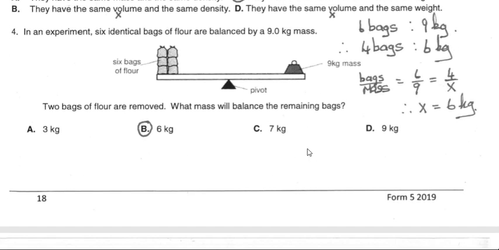Question 4. In an experiment, 6 identical bags of flour are balanced by a 9 kilogram mass. Again, these are the same distance away from the pivot, we can assume here. 2 bags of flour are removed. What mass will balance the remaining bags? So first of all, we've got to say, well, 6 bags is 9 kilograms. Therefore, 4 bags is 6 kilograms.